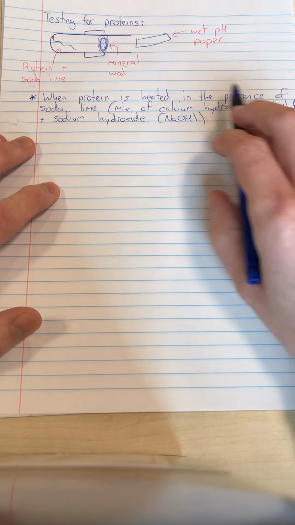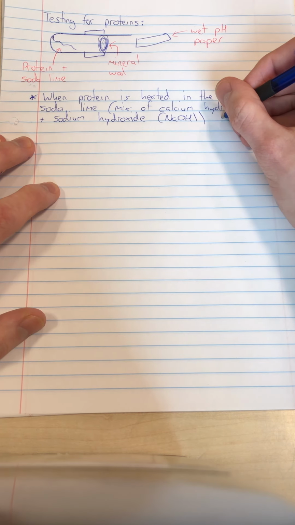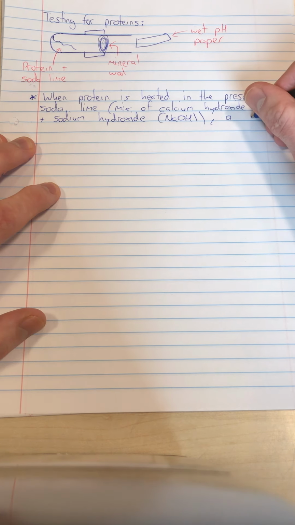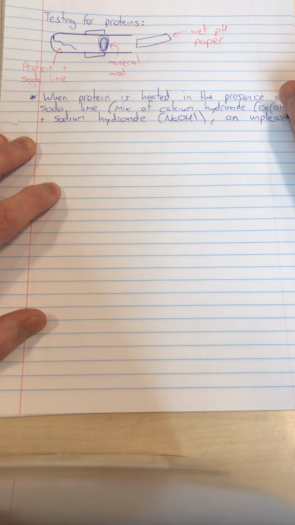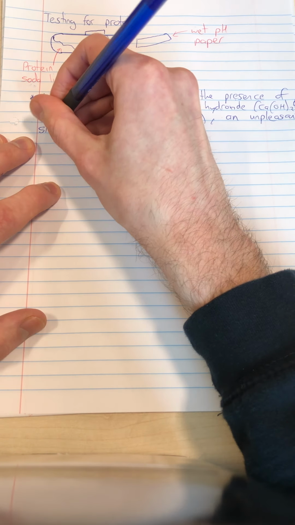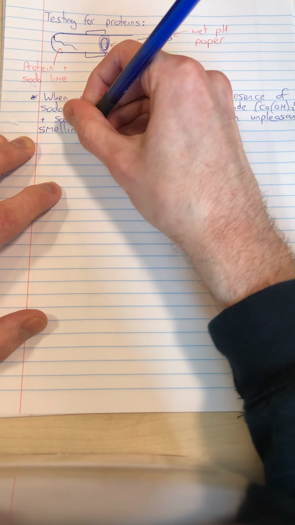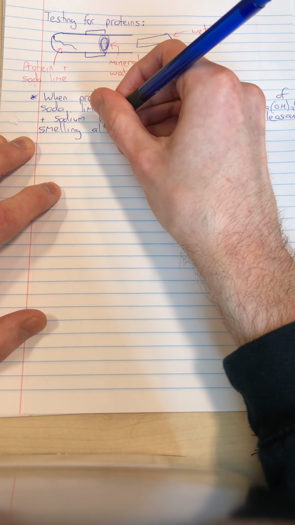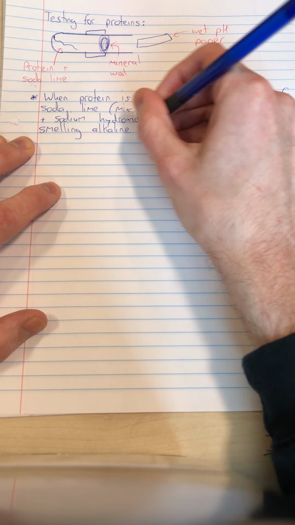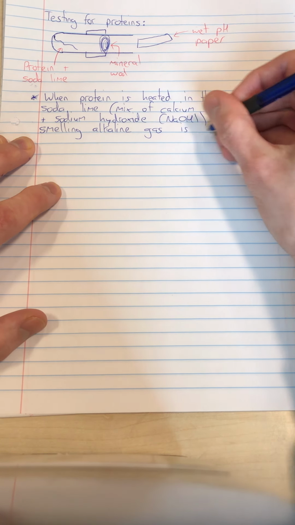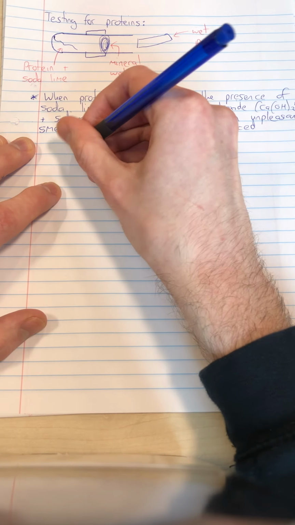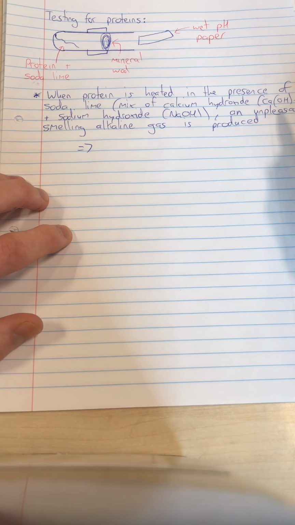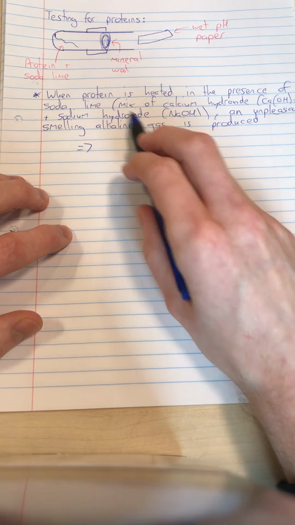So when protein is heated in the presence of soda lime, an unpleasant smelling, complete understatement, yeah, an unpleasant smelling alkaline gas is produced. Okay, now hopefully from that National 5 you know what we mean by alkaline.